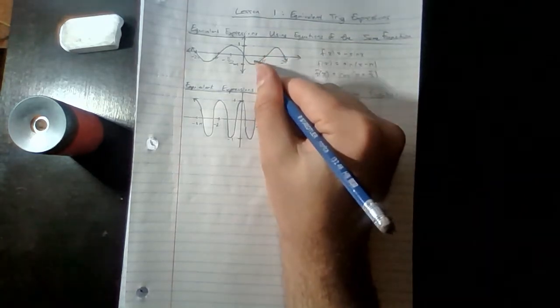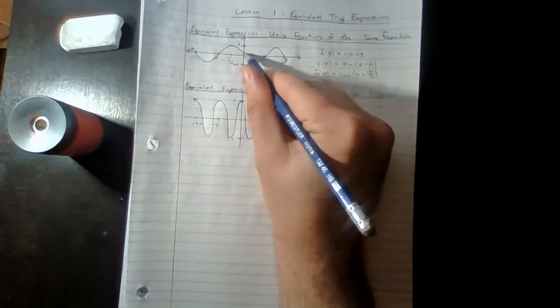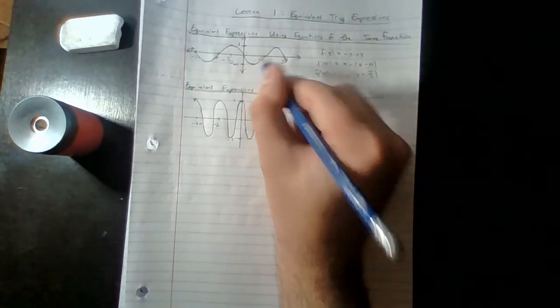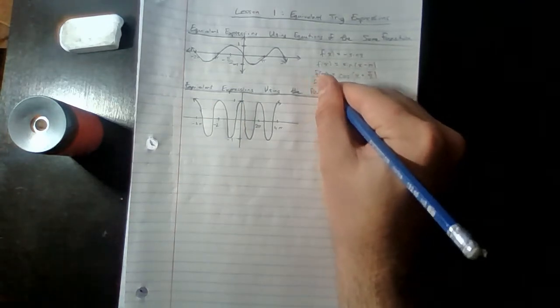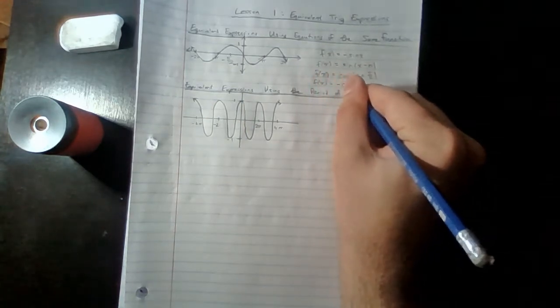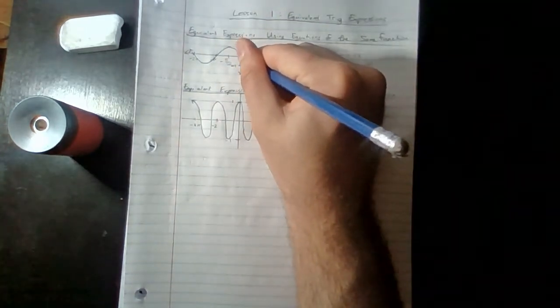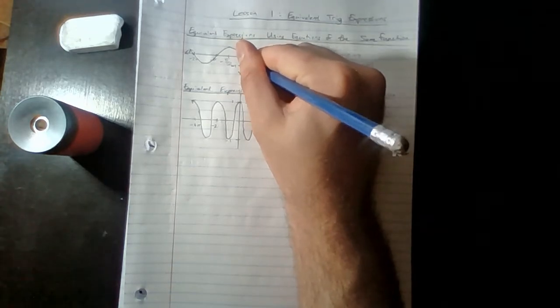Or we could shift our regular cos function to the right, and then reflect it down. So this could also be f of x equals negative cos, a vertical reflection, and x minus pi over 2. We're shifting to the right pi over 2. So these 4 different functions, they all describe this graph.